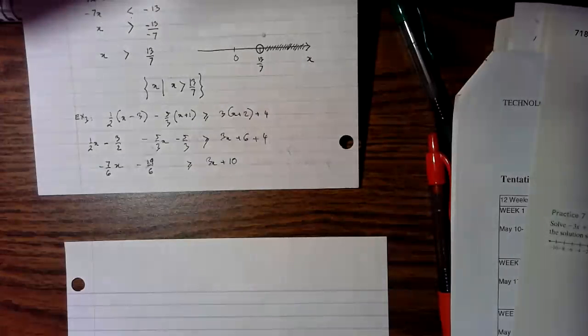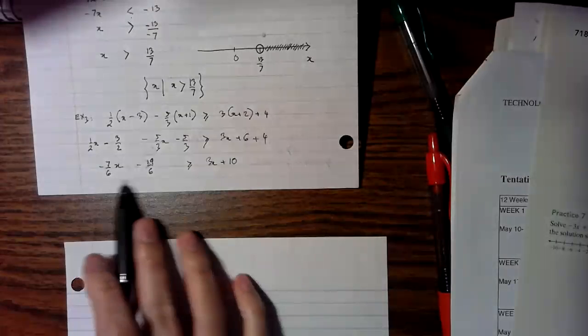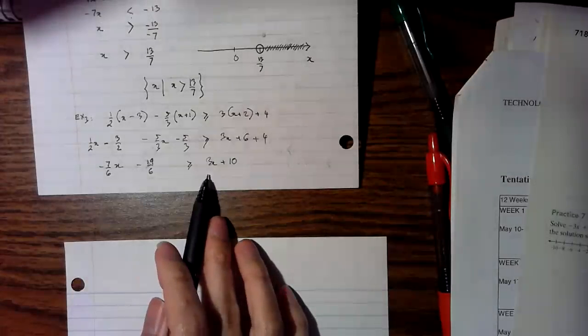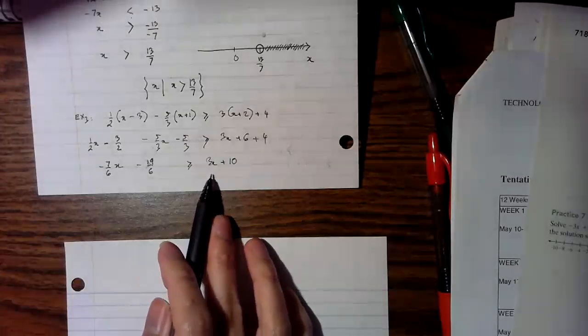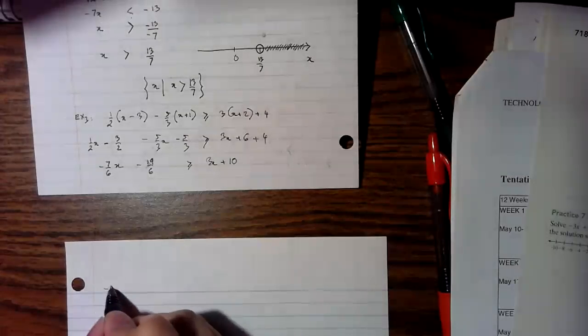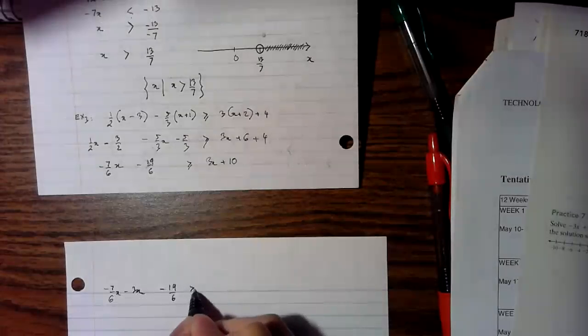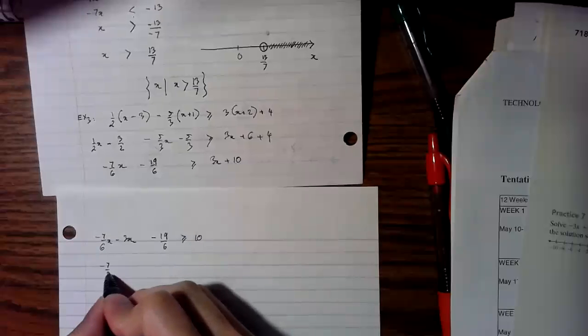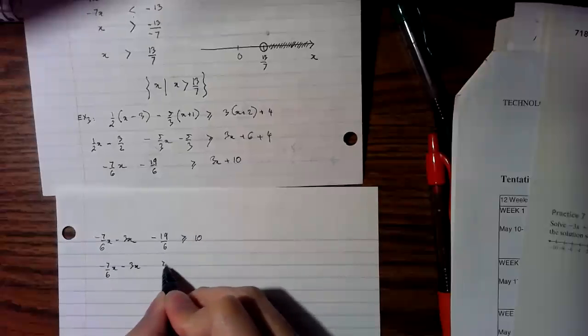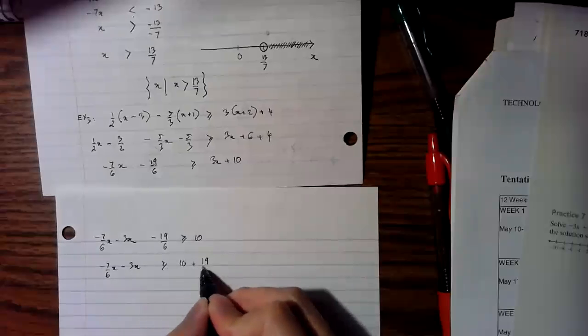you see that I totally simplified a very complicated inequality to a simpler inequality. I have variable terms on each side. It means that I need to get rid of this. So I subtract both sides by 3x. So I have negative 7x minus 3x minus 19 over 6 greater than or equal to 10. Right. Then add 19 over 6 to both sides, because all the constant terms must be on the other side. All right.